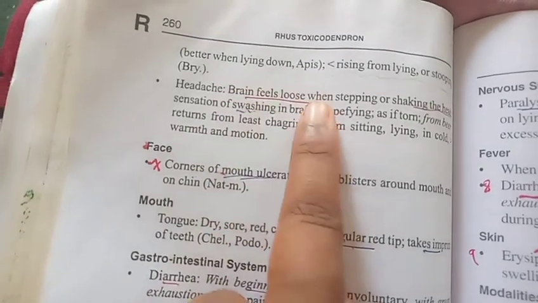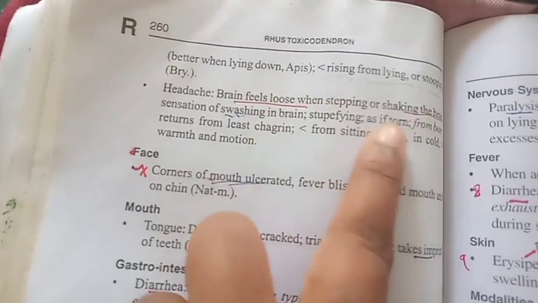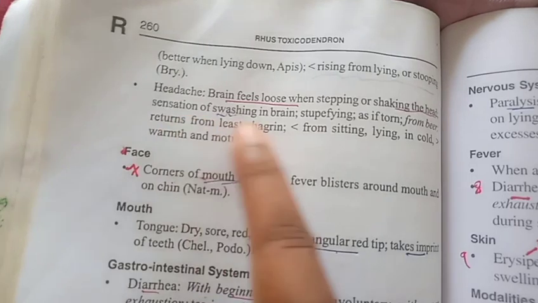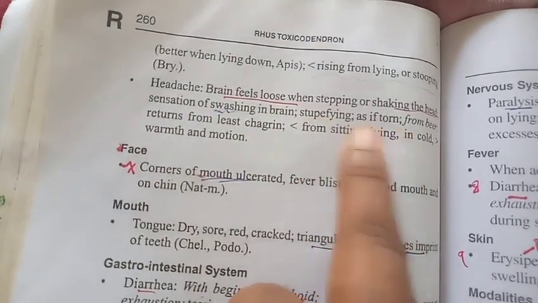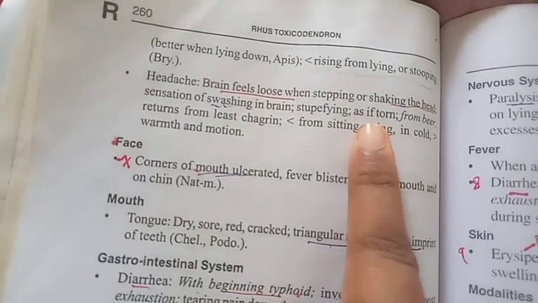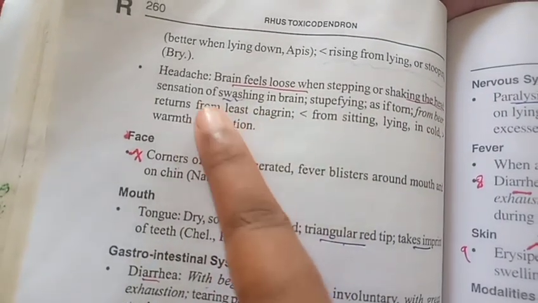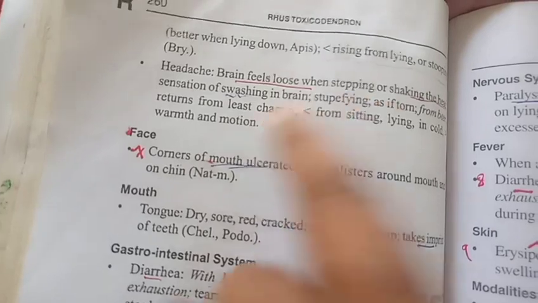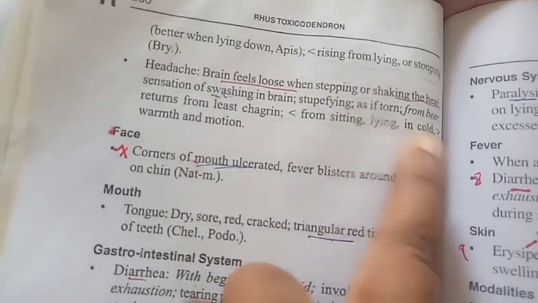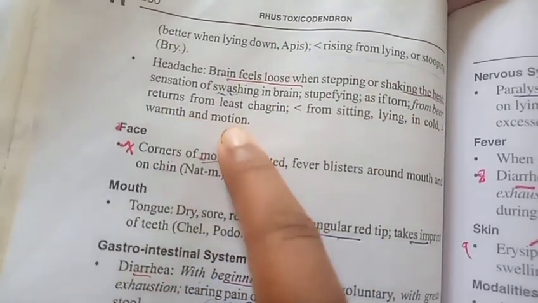Now we go to particulars, that is headache. Headache sensation: feels loose when stepping or shaking the head. Sensation of swashing in the brain. Stupefying headache, as if a tone. Causation: by drinking beer. Modality: aggravation by sitting, lying in cold. Amelioration by warmth and motion.